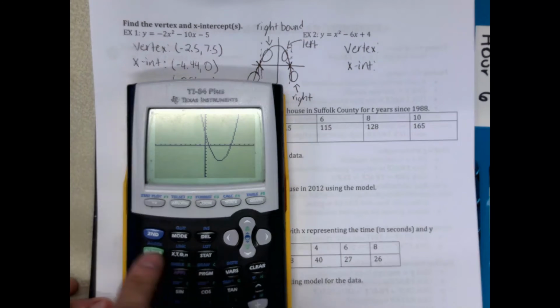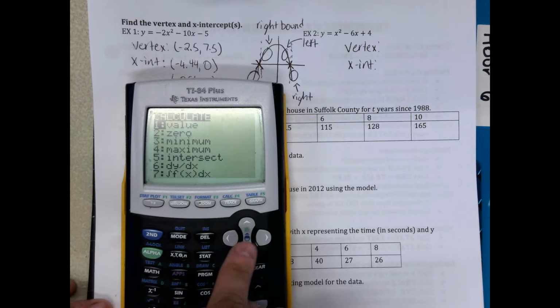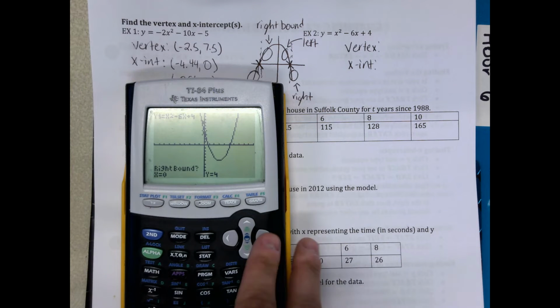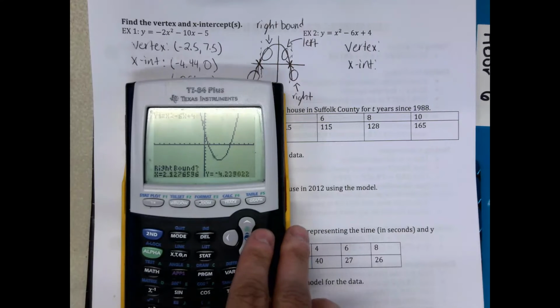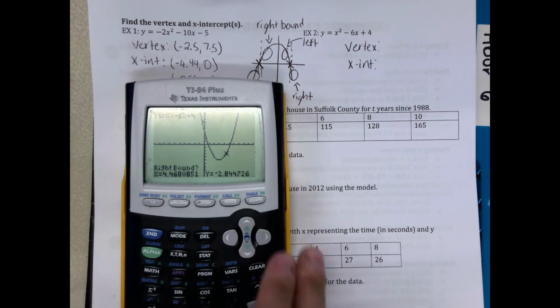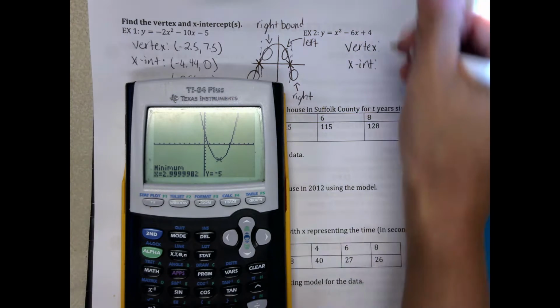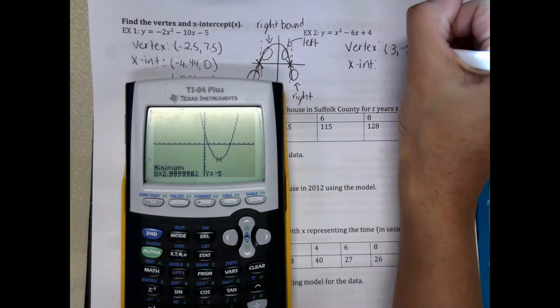Okay, so our vertex, is it a min or a max here? Yes. So when I do second trace, I have to do number 3, a minimum. Remember, left bound means we want the left-hand side, which my cursor's already on, so I'm going to press enter. I'm going to use my right arrow to move my cursor over just a tiny bit more. Press enter one more time, and then I get this. Now notice, because we are going to round to 2 decimal places, I have 2.999. Well, that should round up to 3, right? So my vertex is 3, -5.